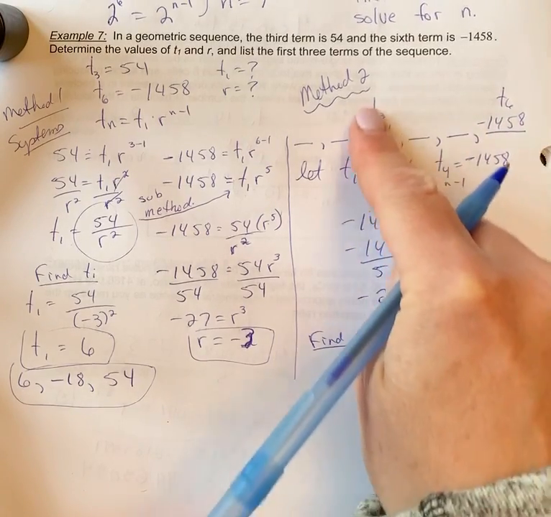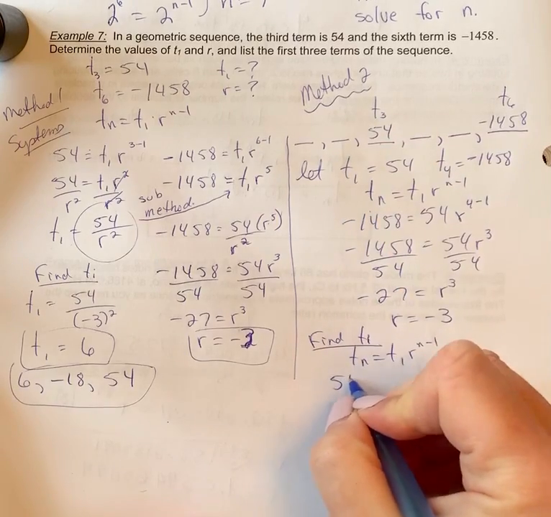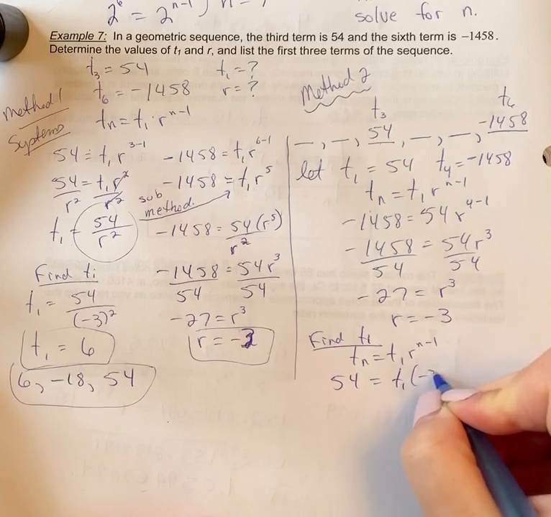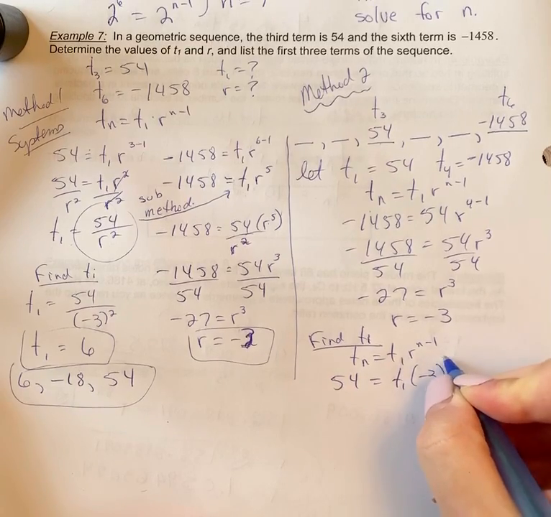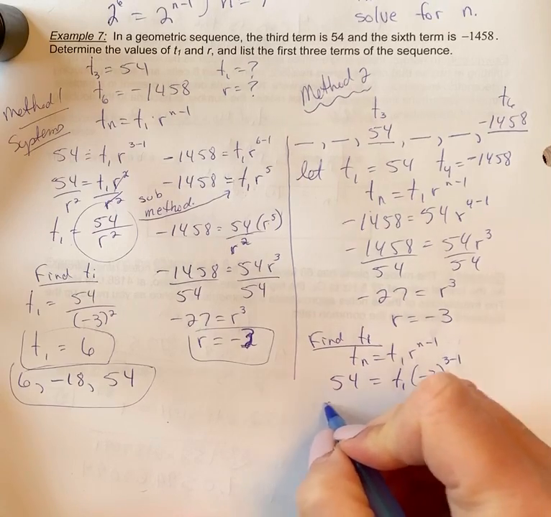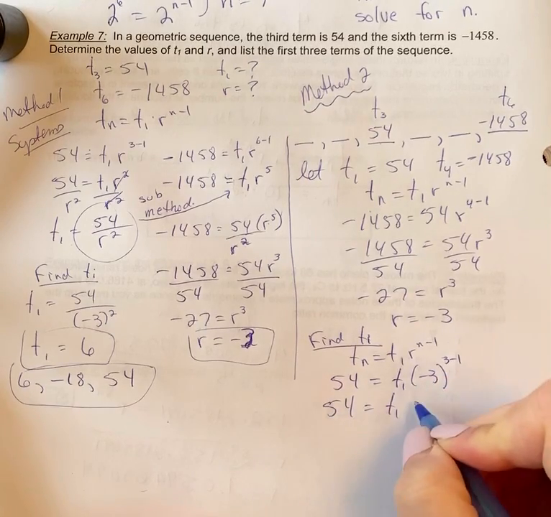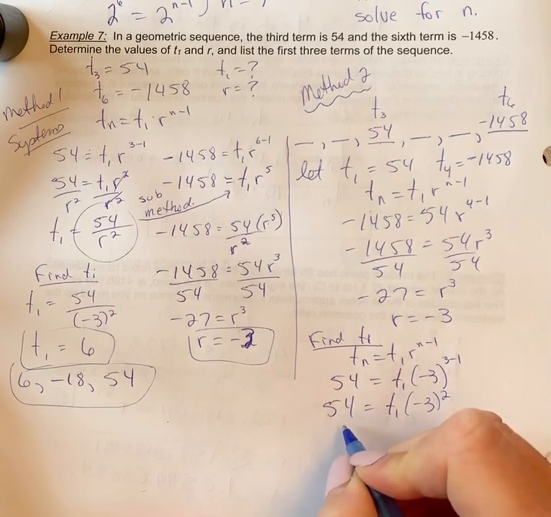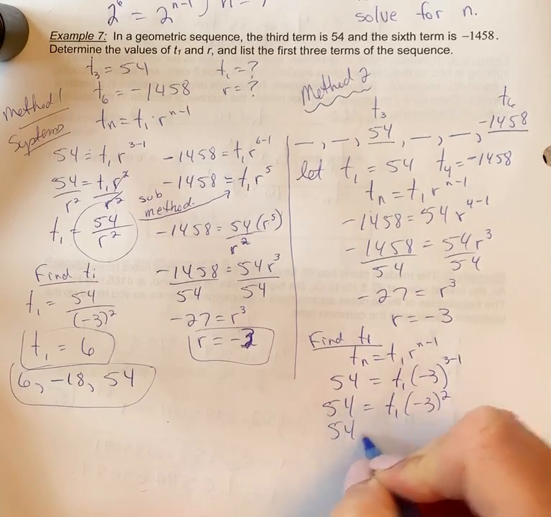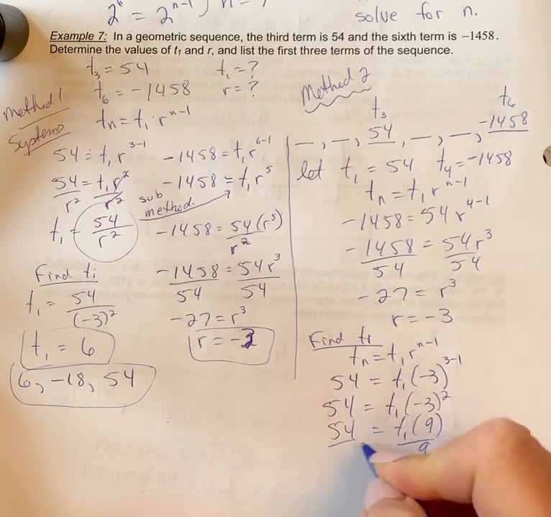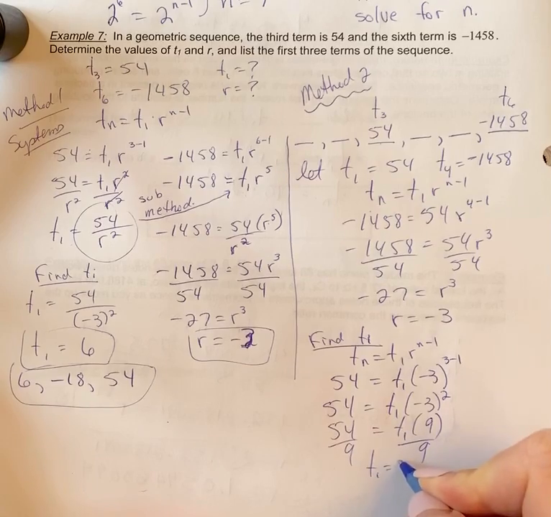I'm going to use the first piece of information. So if I plug in 54, the r value we found is negative 3, and n is 3 for the third term. So 54 equals term 1 times negative 3 squared. So 54 is equal to term 1 times 9. Divide off the 9 and you get 6 again. So you can get your answers this way.